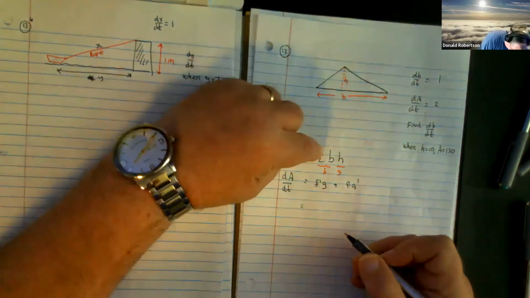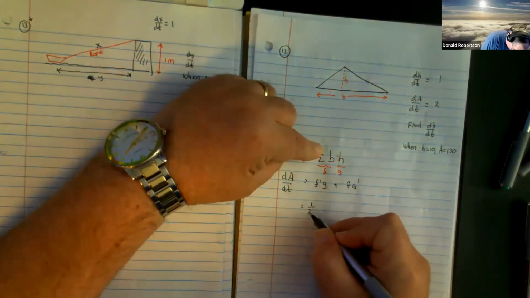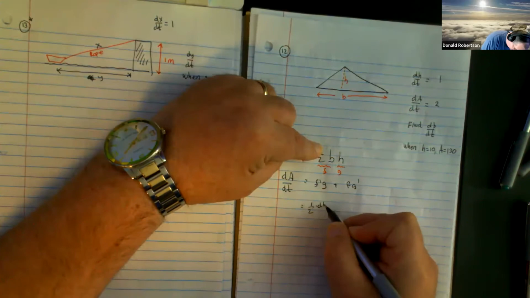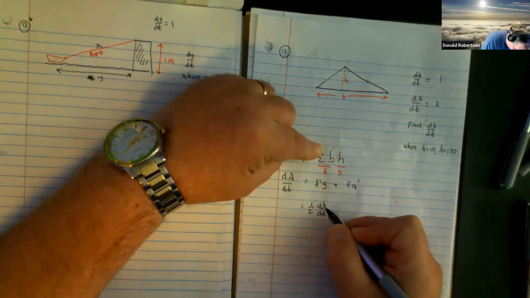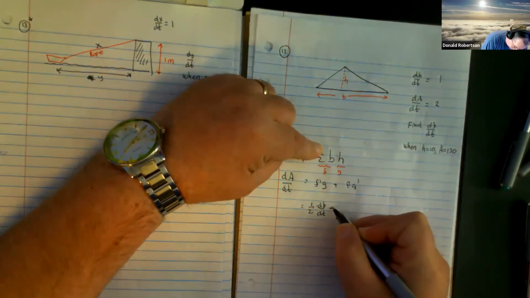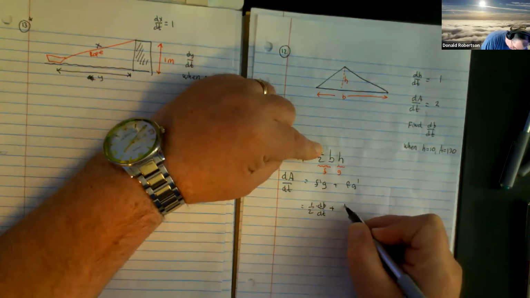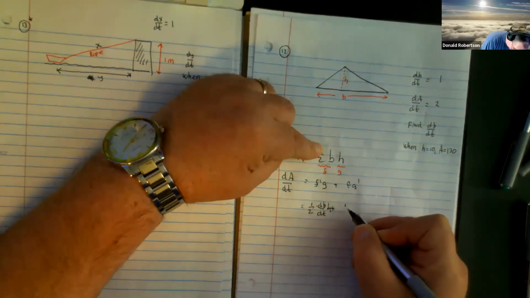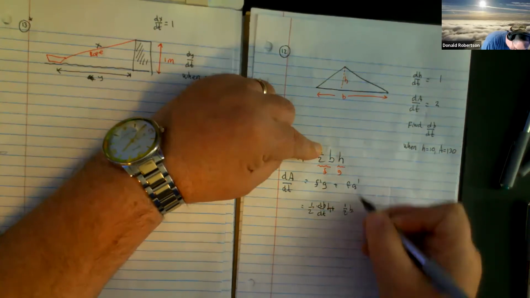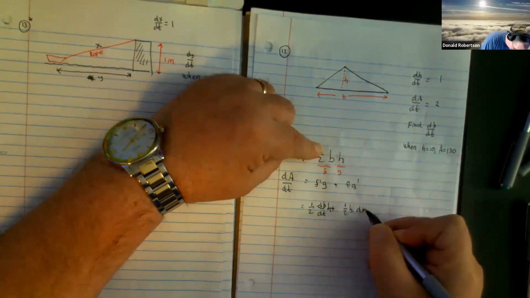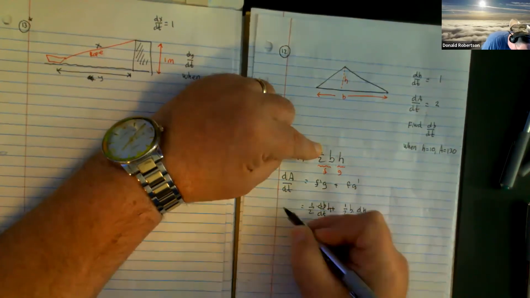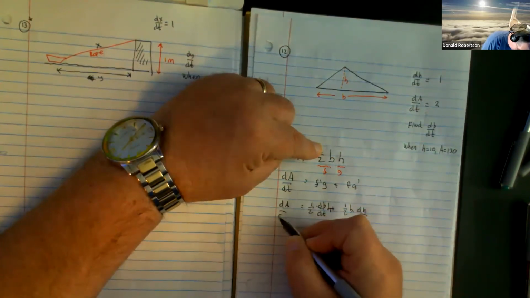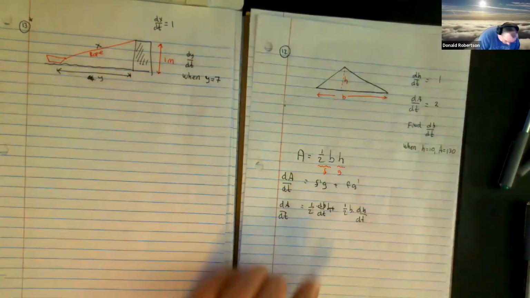If you differentiate a half b, you will get a half times dB by dt times h plus 1/2 b times dh by dt. So that's the differentiation done.